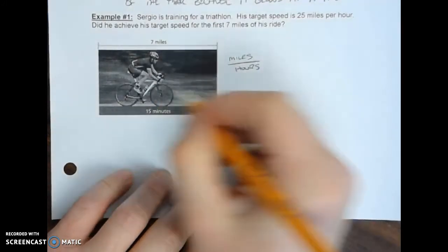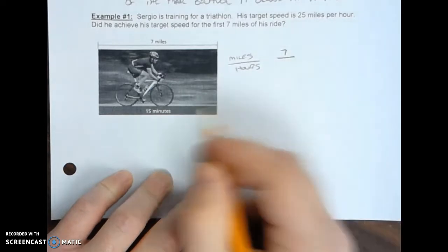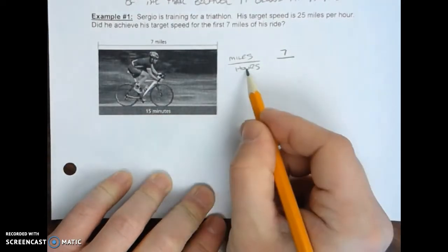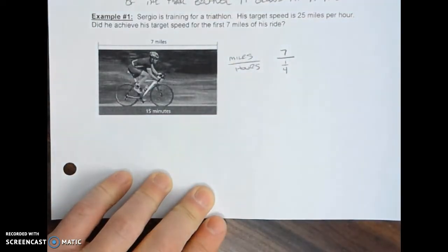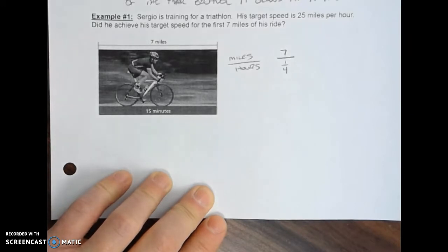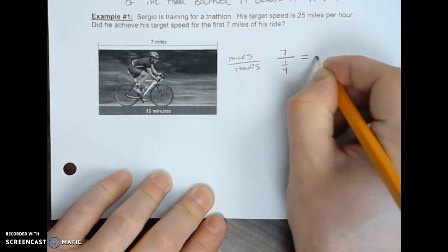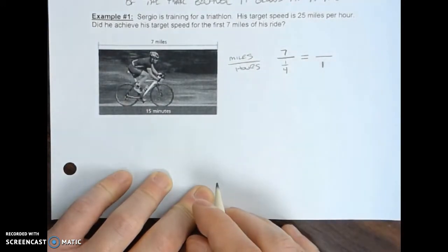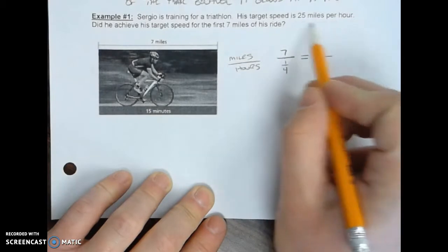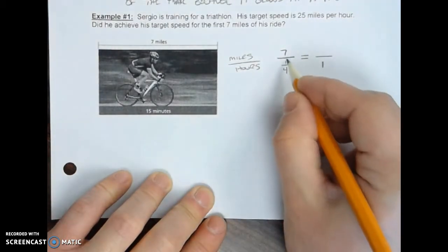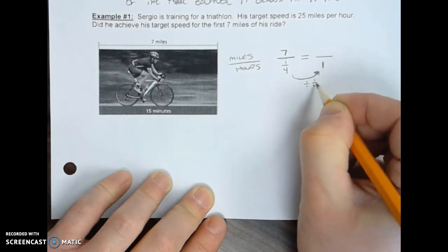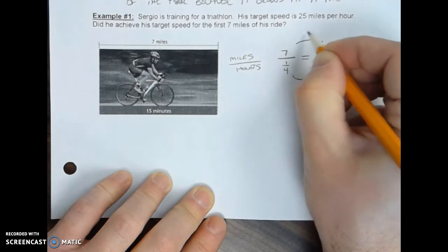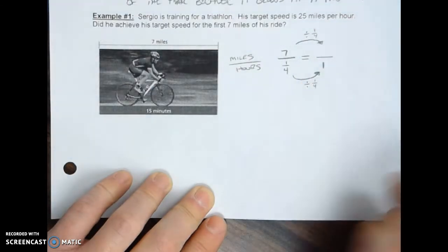And based off of the picture, again, I can see that he can go 7 miles in 15 minutes. Well, 15 minutes in hours, 15 minutes is 1/4 of an hour. So we go 7 miles every quarter hour. I want to know how far he is going to go in 1 hour. This is going to help me figure out if he's going to reach his target speed of 25 miles per hour. So I'm going to go from my quarter hour to 1 hour by dividing by 1/4. And then I'll do the same thing to my number of miles, 7 divided by 1/4.